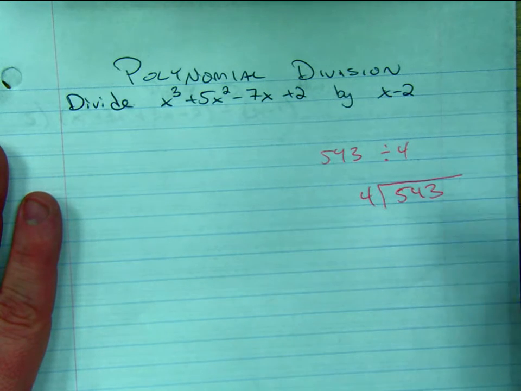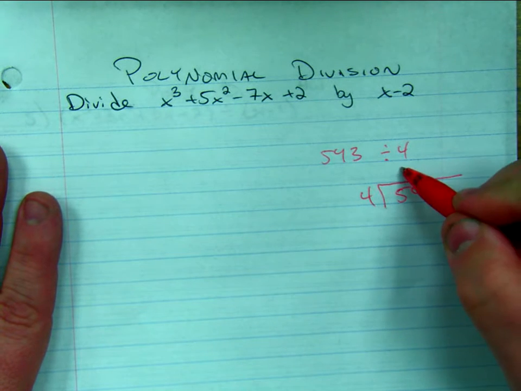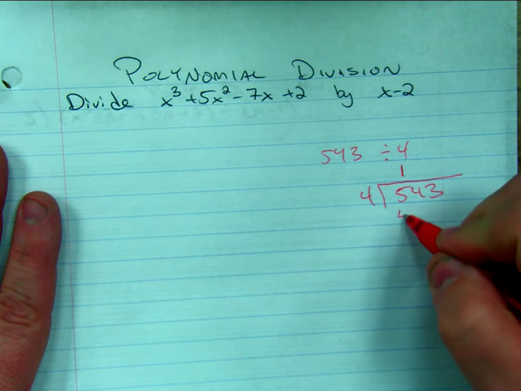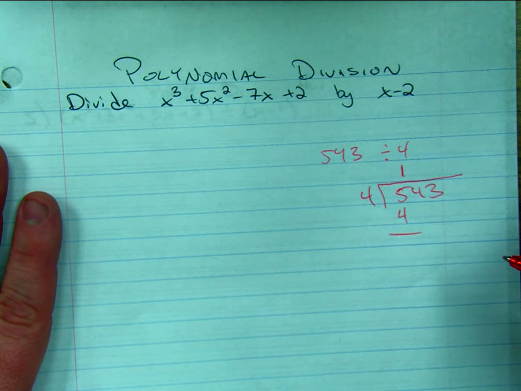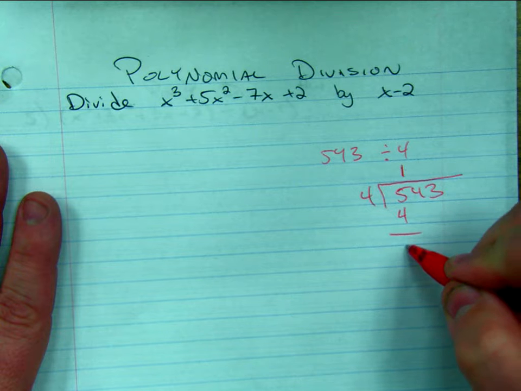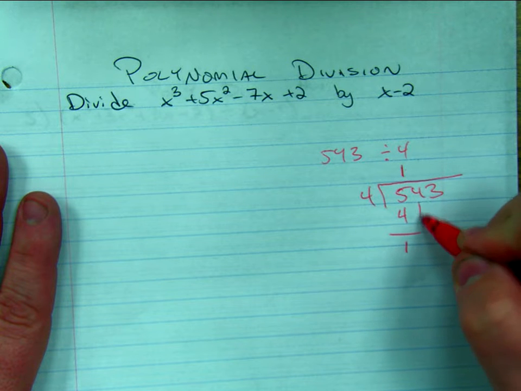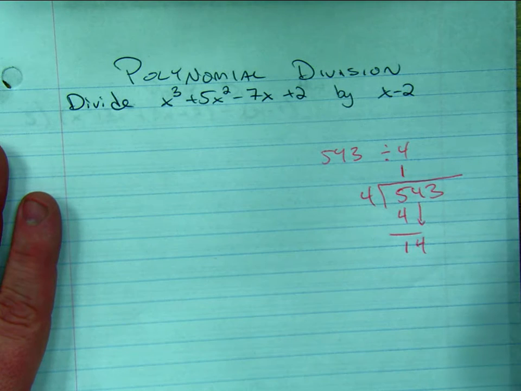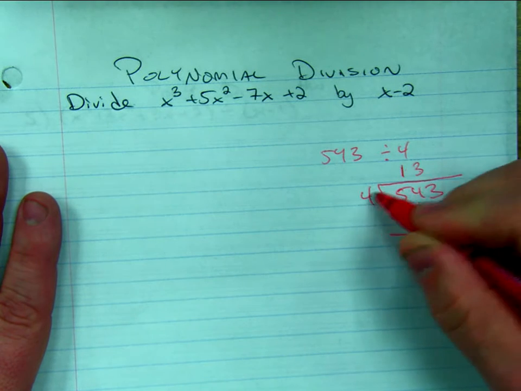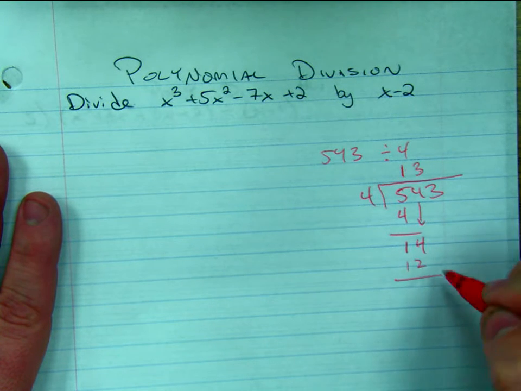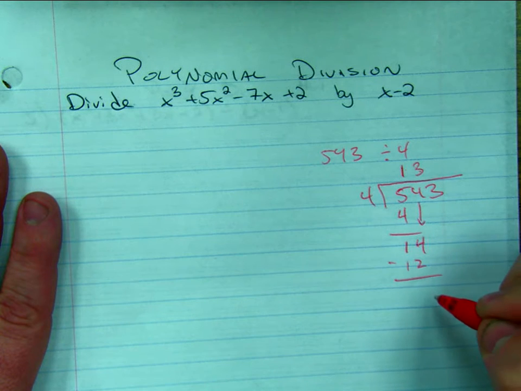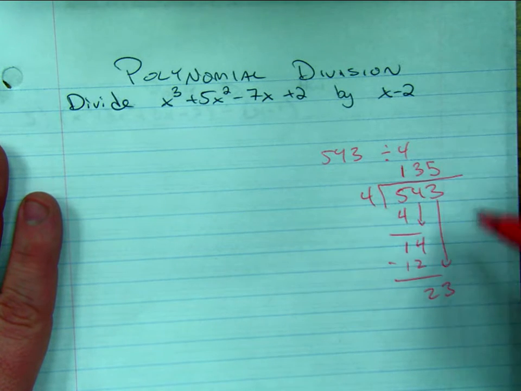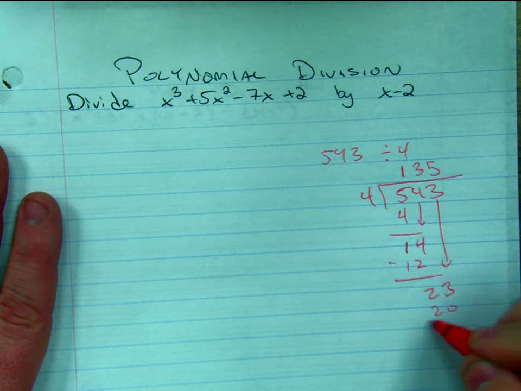How many times does 4 go into 5? Once, so you write the 1 up top. What do you do with the 1 and 4? Multiply, good. You write that right there, and then subtract. 5 minus 4 is 1. Bring down the 4. How many times does 4 go into 14? 3. 3 times 4 is 12. Subtract, 2, drop the 3. How many times does 4 go into 23? 5. 5 times 4 is 20.